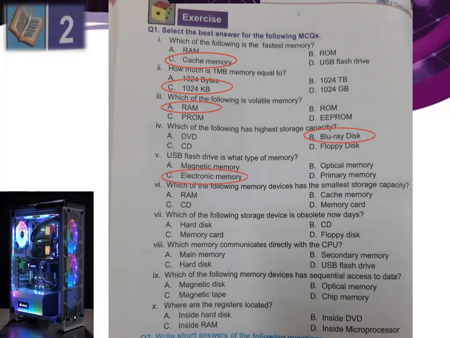Which of the following memory devices has the smallest storage capacity? RAM, cache memory, CD, and memory card. B, cache memory. Which of the following storage devices is obsolete nowadays? Hard disk, CD, memory card, floppy disk. Yes, the floppy disk. Which memory communicates directly with the CPU? Main memory, secondary memory, hard disk, USB flash. So the answer is main memory.